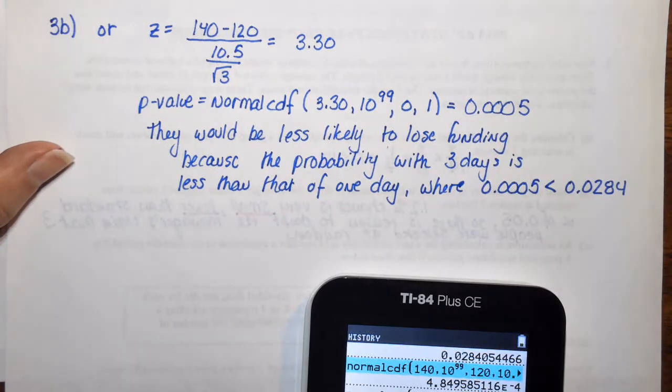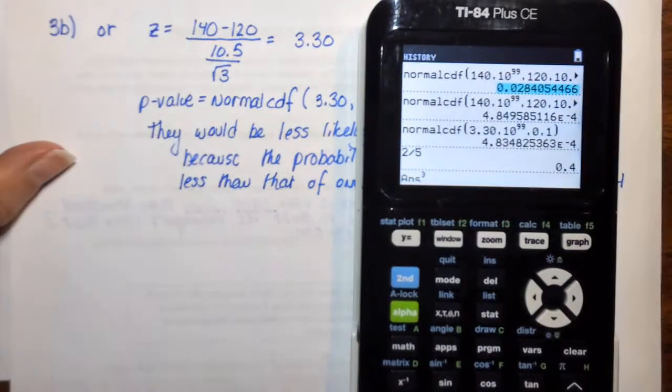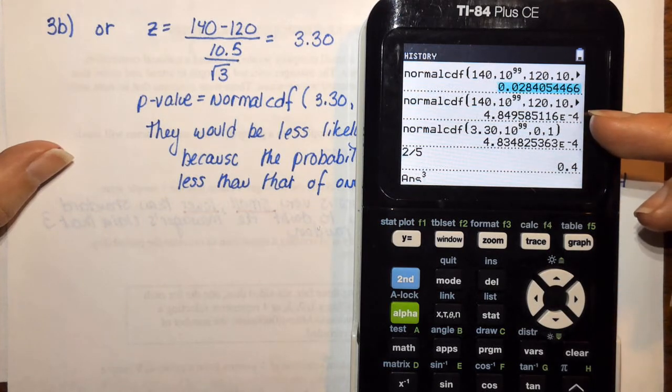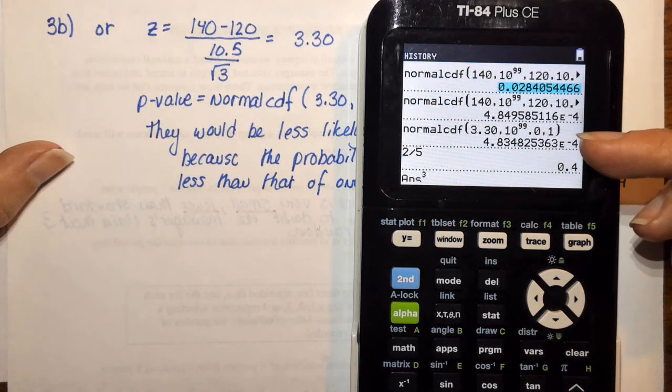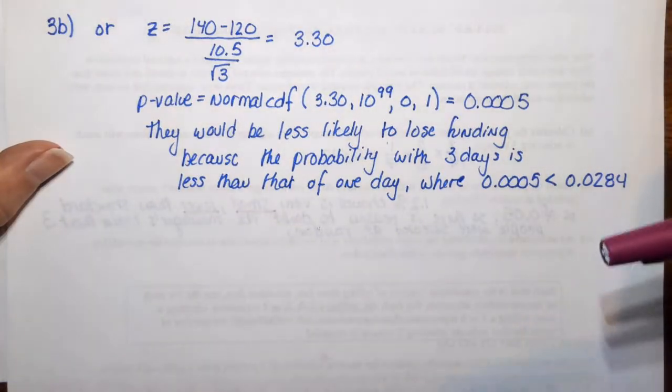I want to show you guys, I left this up on my calculator, that these two calculations are right here with the scientific notation. Oh, come on. This is on my calculator. Yeah, can you do it? There you go. Okay. So this is the one with the 10.5 divided by square root of 3 in the standard deviation, and then this is the one with the standard normal, which is how we do a test. But notice they both gave you the same exact answer.